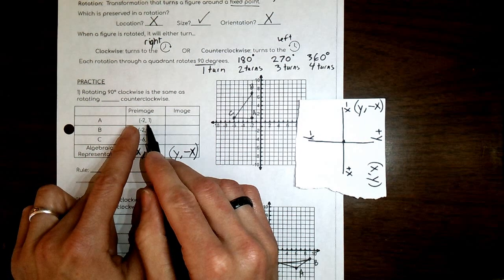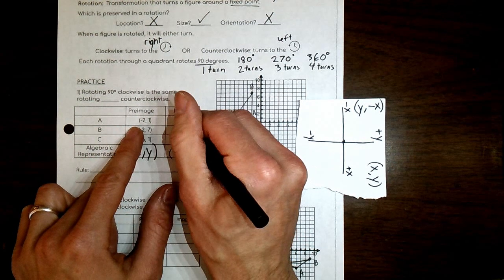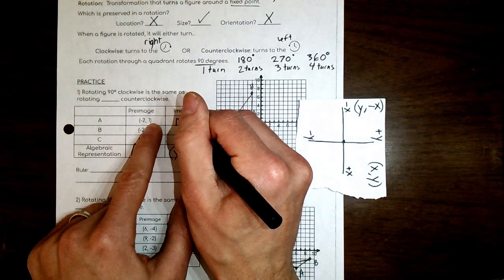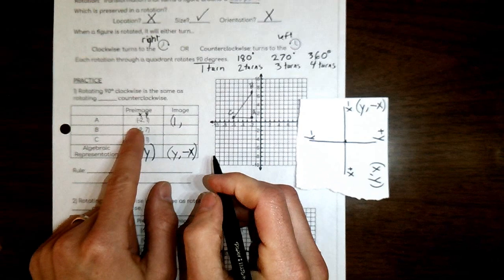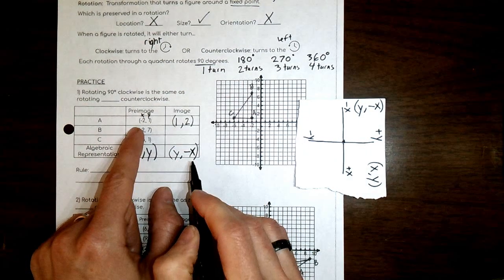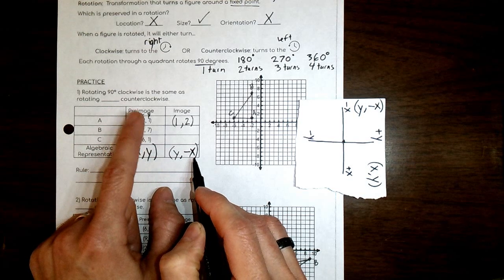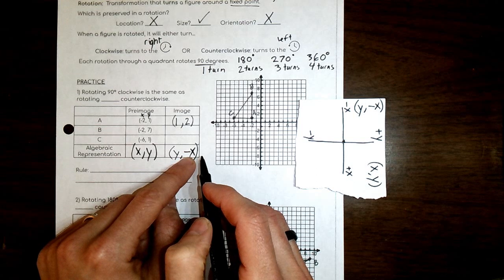So without even looking at the graph yet, we already know what our pattern is. We're going to go over to our pre-image. Right? Negative 2, 1. They're going to switch spots. So 1, right, our y value, this is xy, is now in the front. And our x value is now positive 2 because it got a sign flip. Right? It was negative 2 in the front. Now it's in the back and it's positive because it got a sign flip.